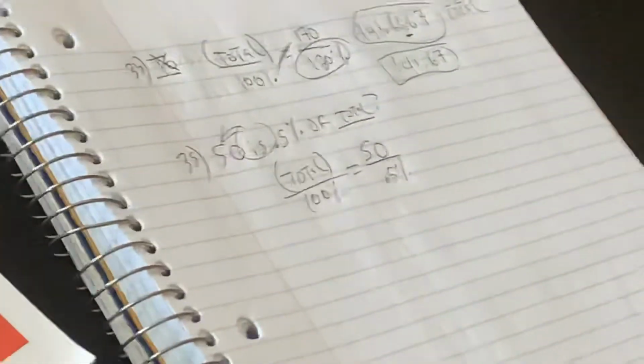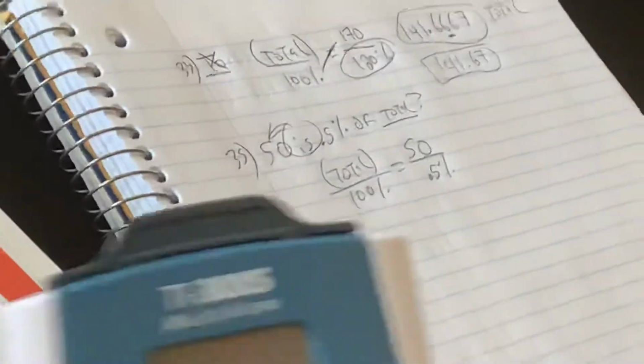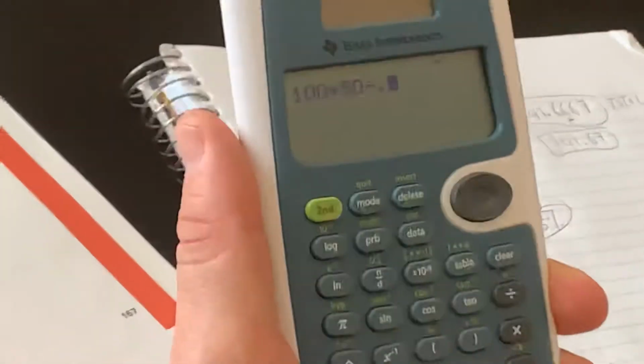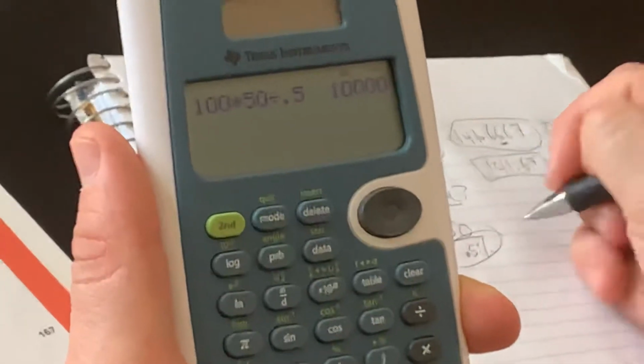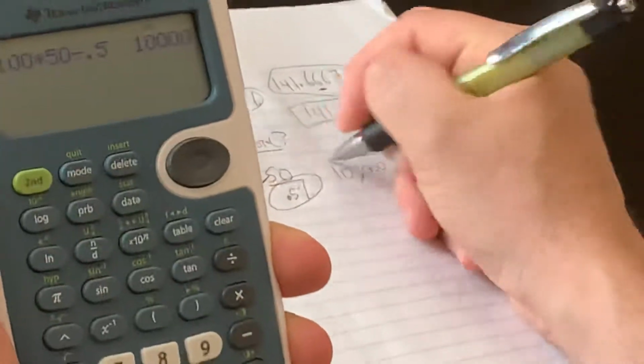Make sure you write it. It's 0.5%. How do you solve it? Cross multiply and divide. So literally 100 times 50 divided by 0.5 gives you a number. Well, that number would be your total, 10,000. Cool, nothing to round, nothing to do.